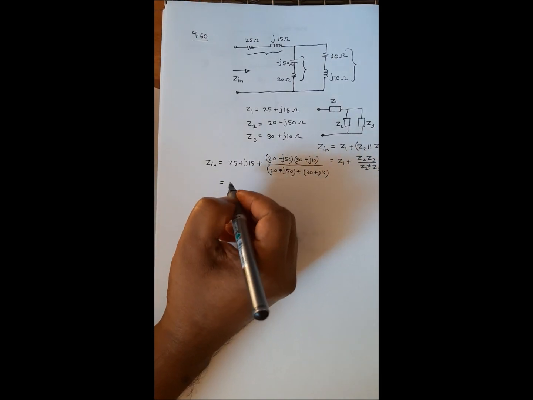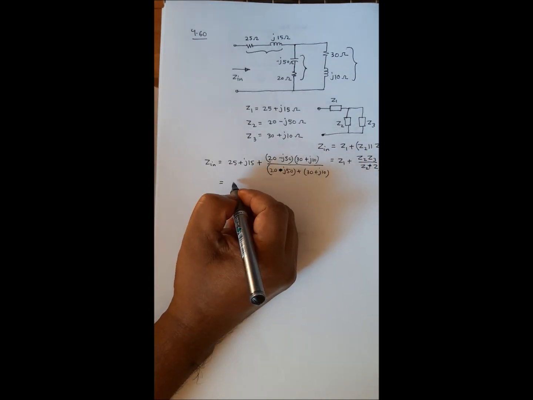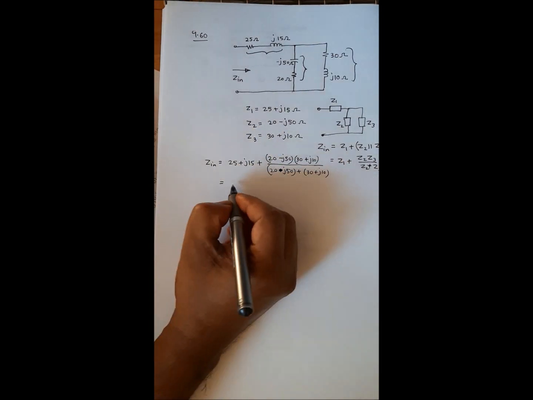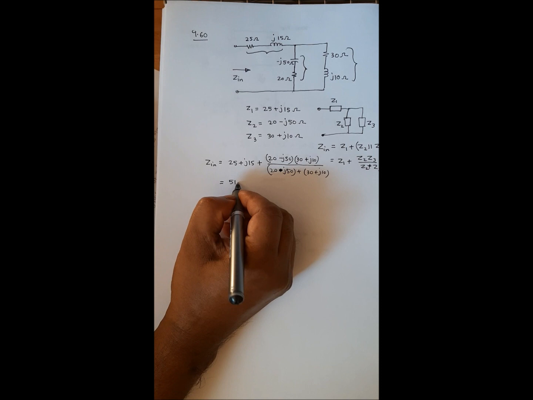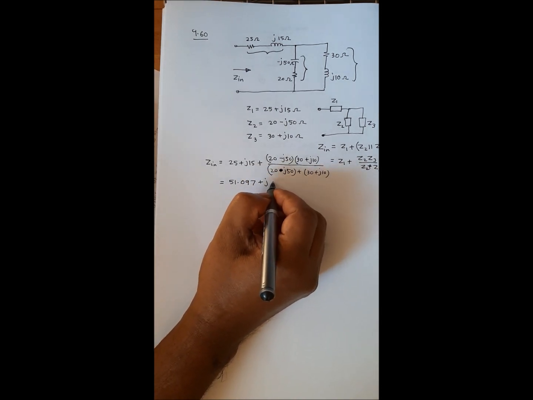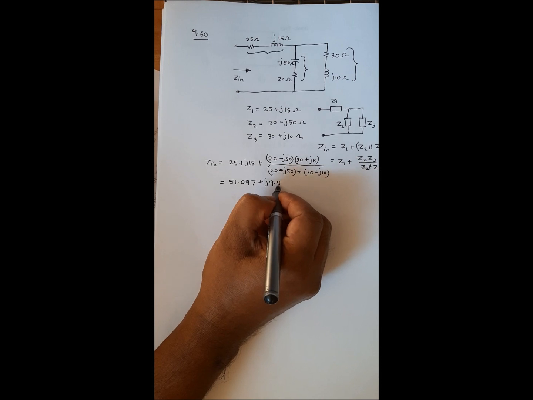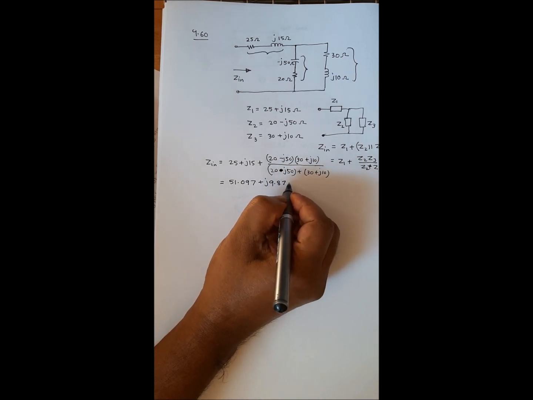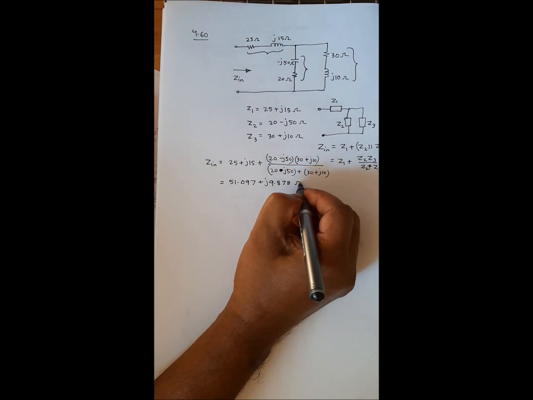If you use a calculator to solve this, you will find the total will be 57.097 plus j9.878 ohms.